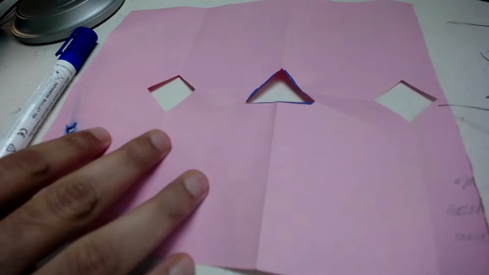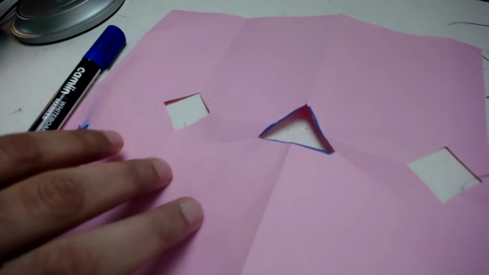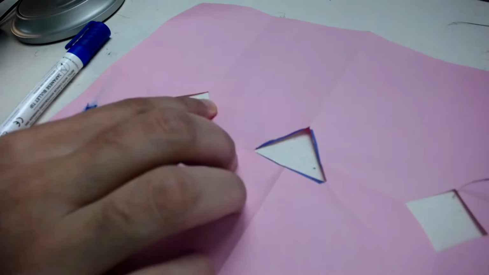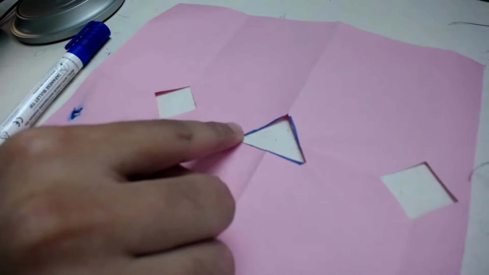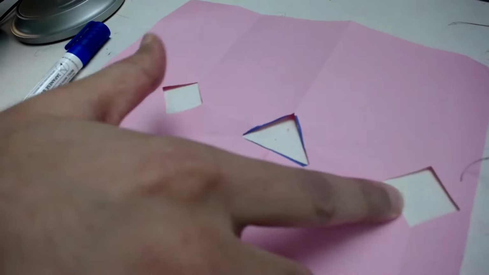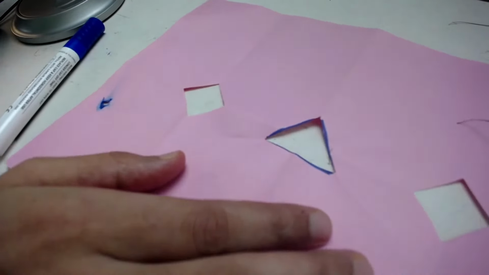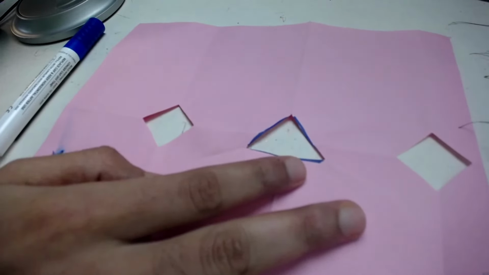What you need is just a piece of paper. If you have a piece of paper, we can all try doing this together. You have to create some holes in this piece of paper. As you can see, I have created a triangle, and these are two diamonds, or maybe you can call them squares, whichever way you look at them. Can you quickly create these triangles and squares?